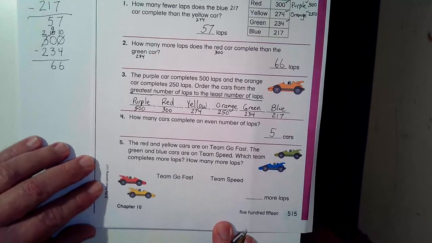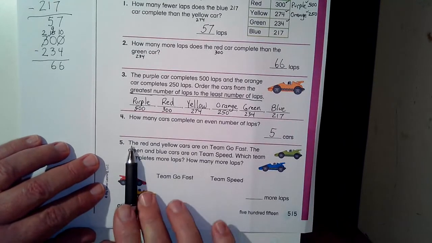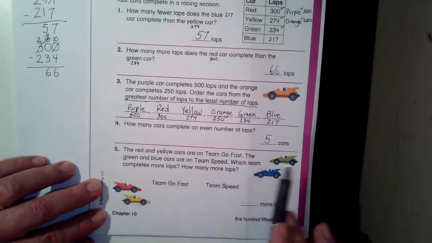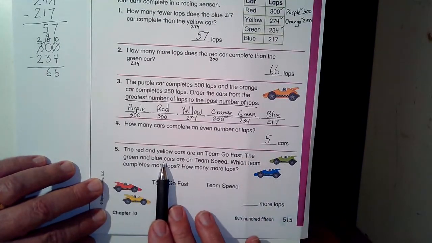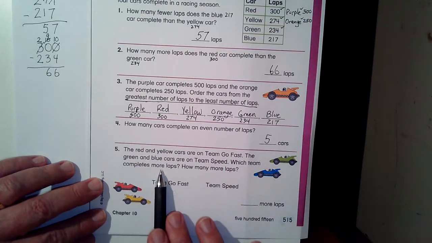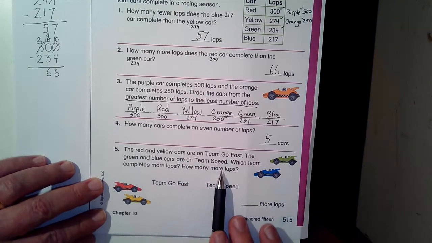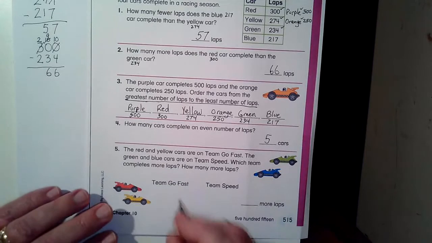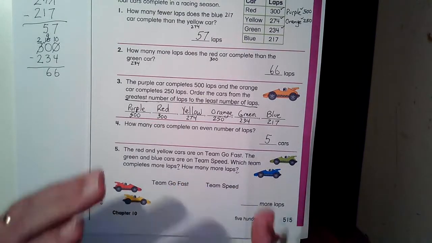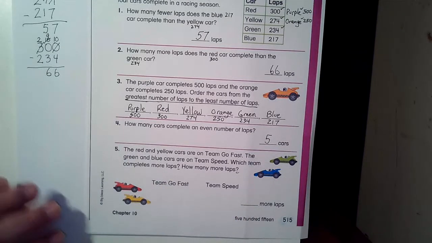All right, let's look at this last one. It says the red and yellow cars are on Team Go Fast. The green and blue cars are on Team Speed. Which team completes more laps? How many more laps? Well, we have 2 different question marks. That means we will have 2 different equations.